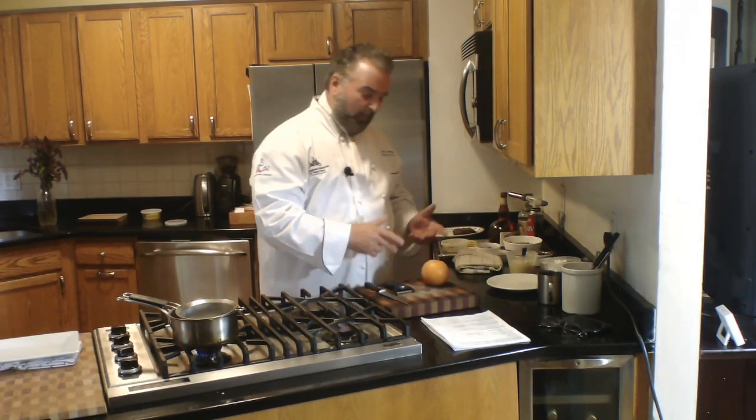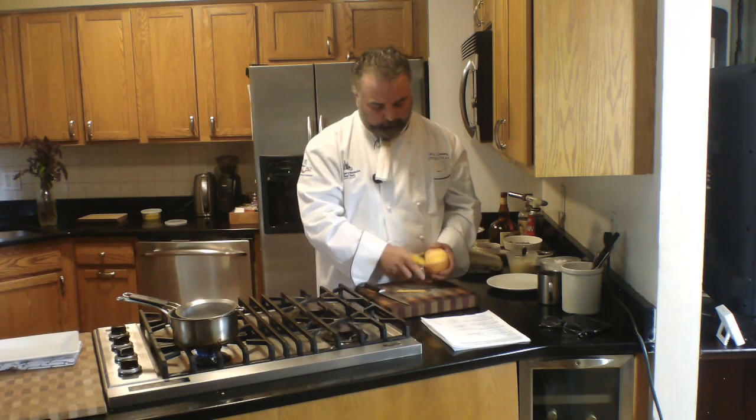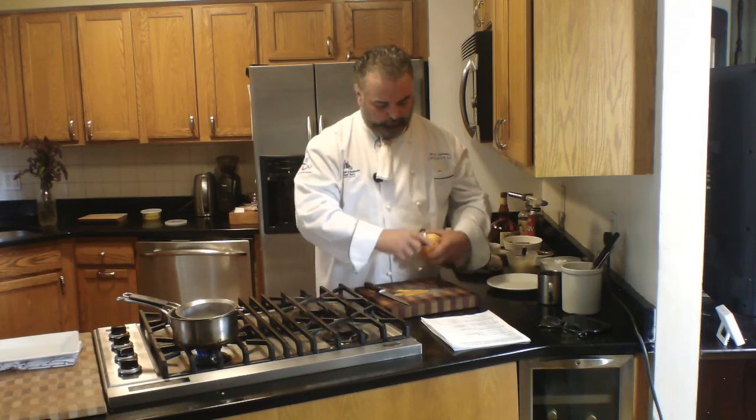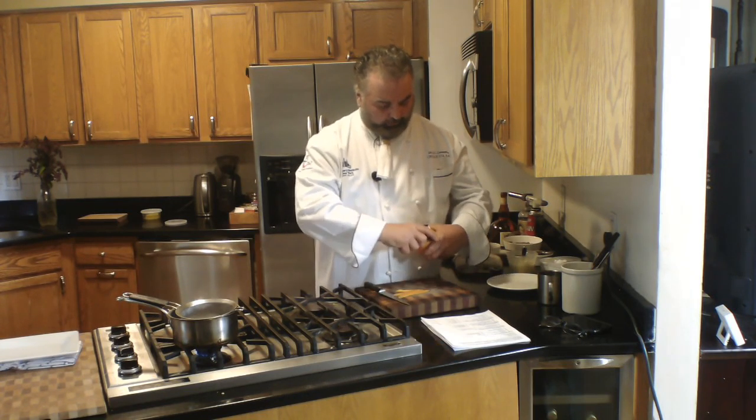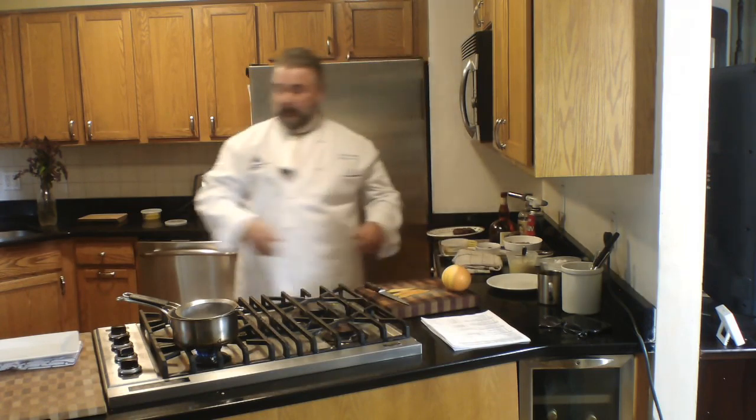Now, yeah, I could use that in the recipe. I can grate it or whatever. But I'm actually going to use it as a component of this dessert. And in order to do this, I'm just going to take some strips here before I get started with my segmenting. Okay? And we're going to do a quick julienne here.